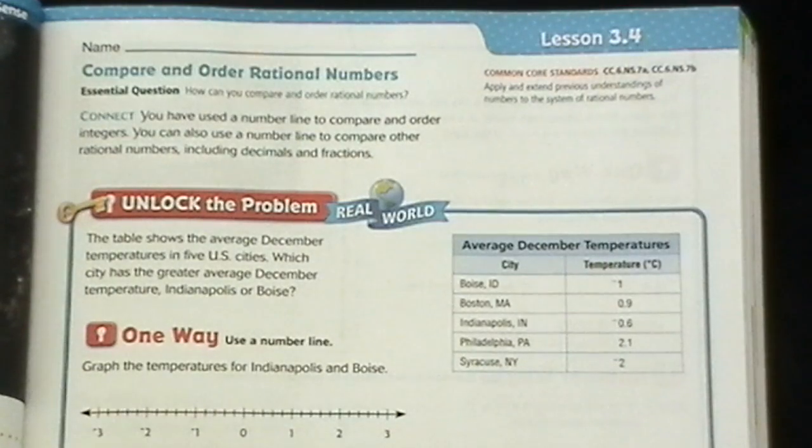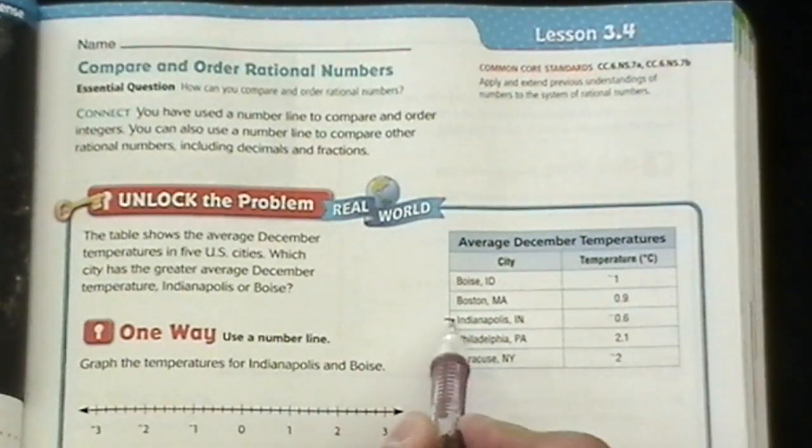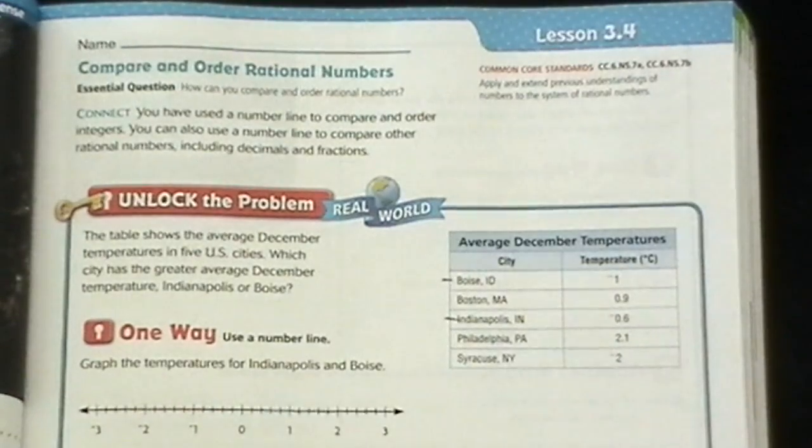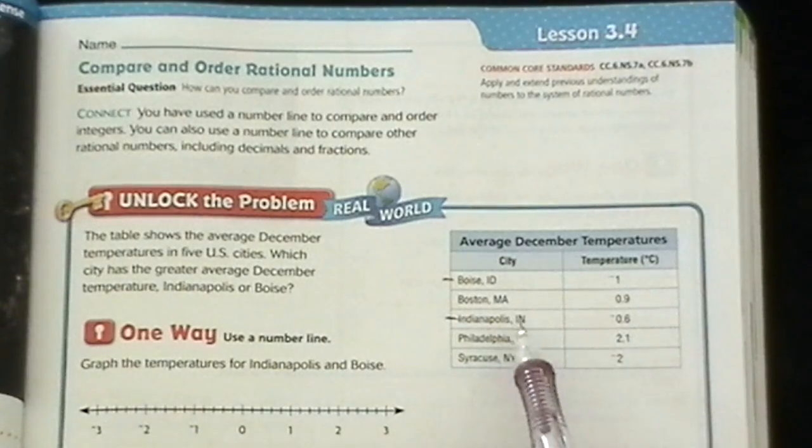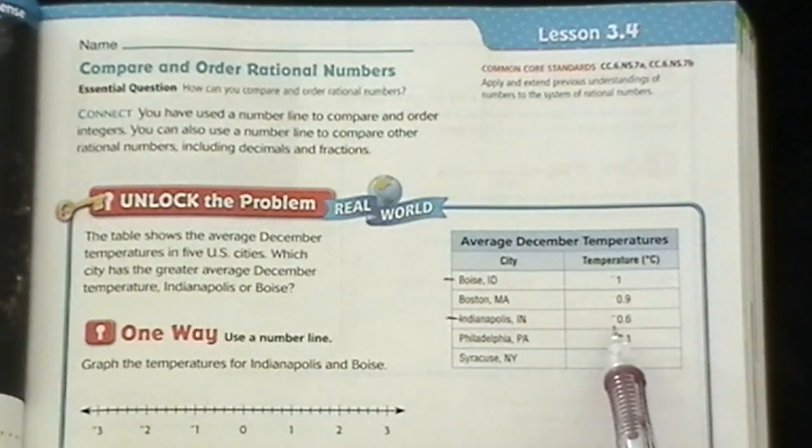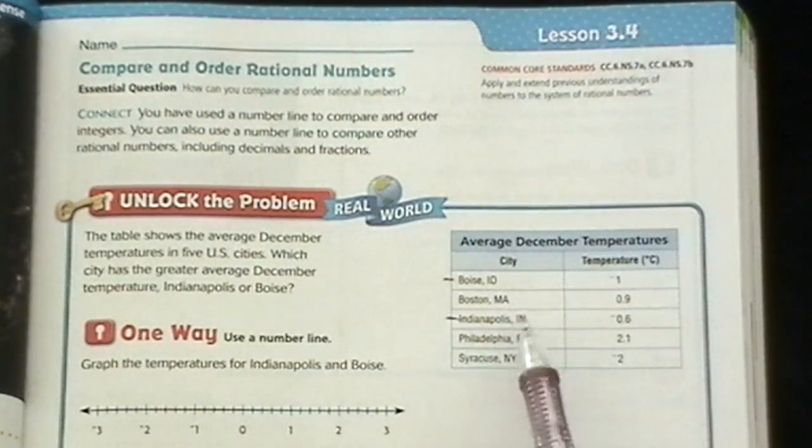Unlock the problem. The table shows the average December temperatures in 5 U.S. cities. Which city has the greater average December temperature, Indianapolis or Boise? So I'm going to make a mark next to Indianapolis and next to Boise so that I know which two cities I'm looking at. Indianapolis, Indiana has a temperature of negative 0.6 degrees Celsius. And Boise, Idaho has a temperature of negative 1 degree Celsius.